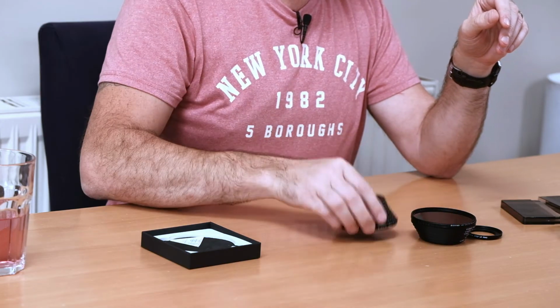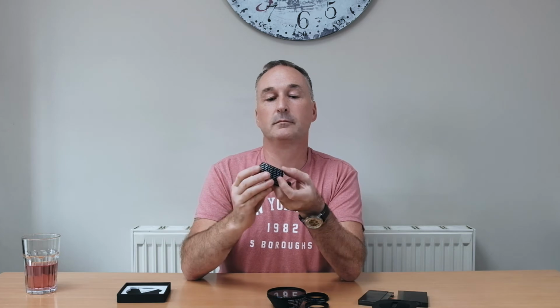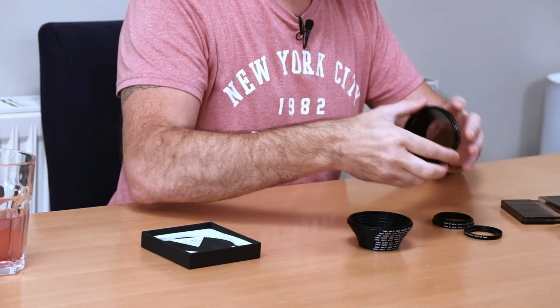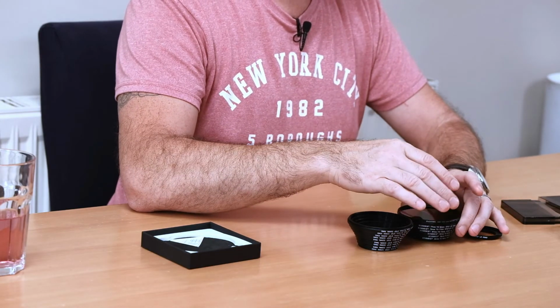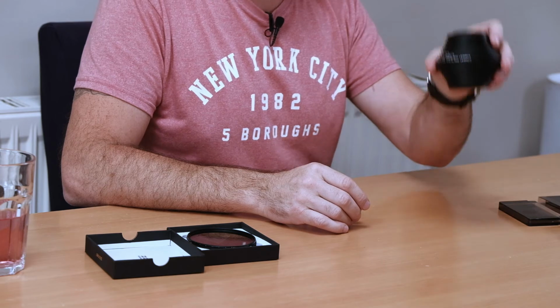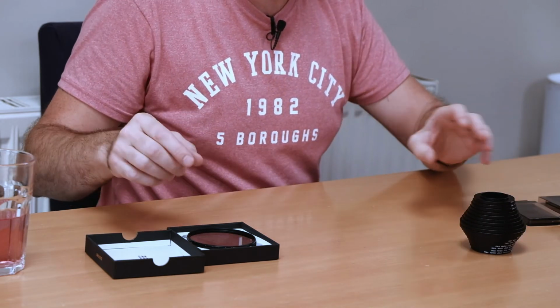Okay, so they are step up rings, and the opposite are step down. So you can go from a big lens and screw that down to smaller filters if you wanted to go that way. That's the joy of these. That's the joy and a little trick of what we do, so it doesn't cost us an absolute fortune. Step up, step down rings. They're all made of metal.